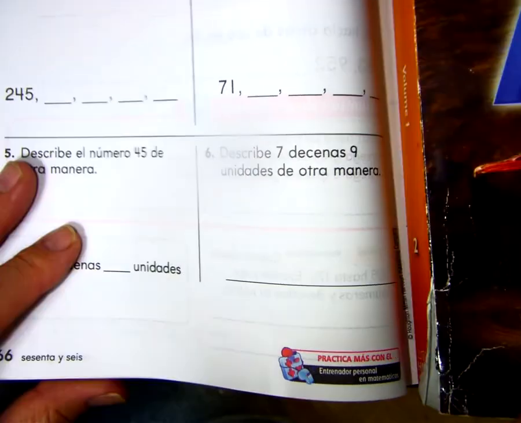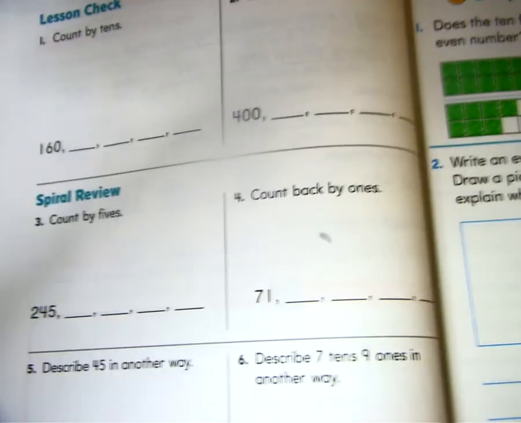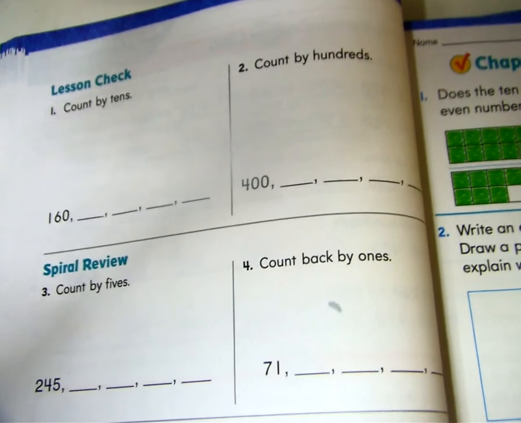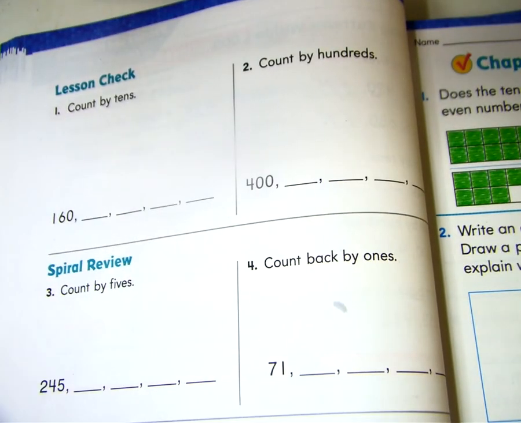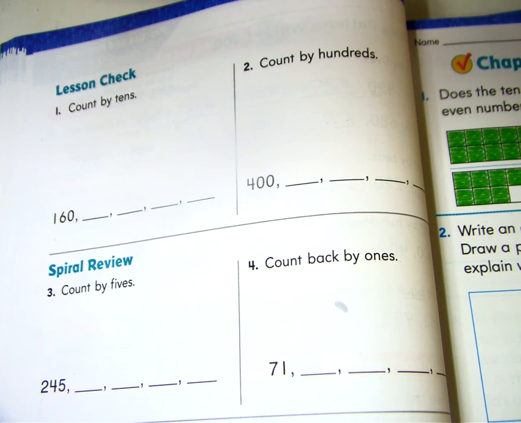Unos tienen en español, otros en inglés. Go ahead. Pause your video to do this. You're going to have to pause it because this takes a while. Put on pause and then we'll check it. Tiene que detener el video mientras está trabajando.